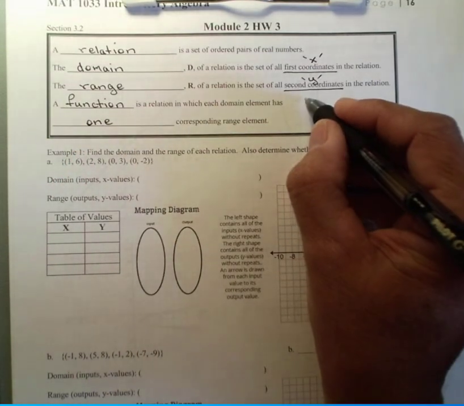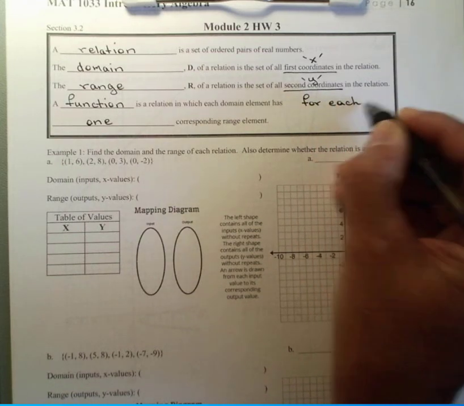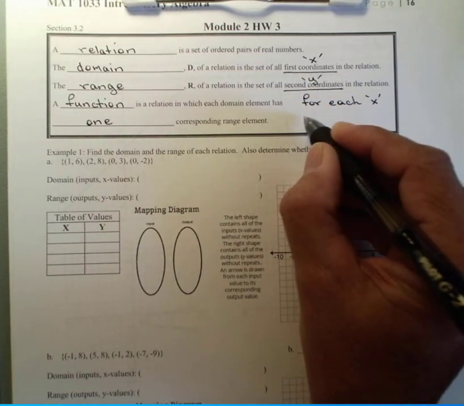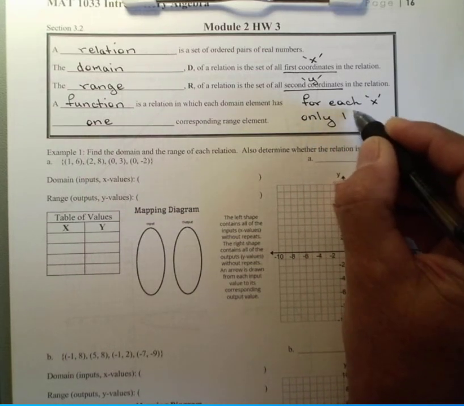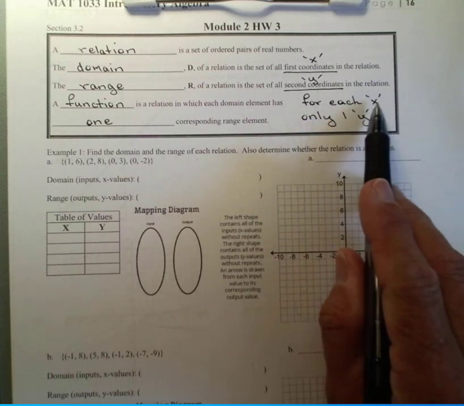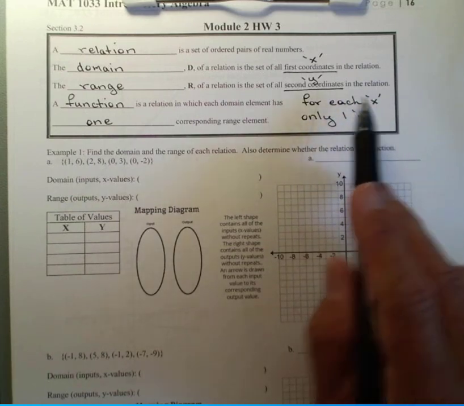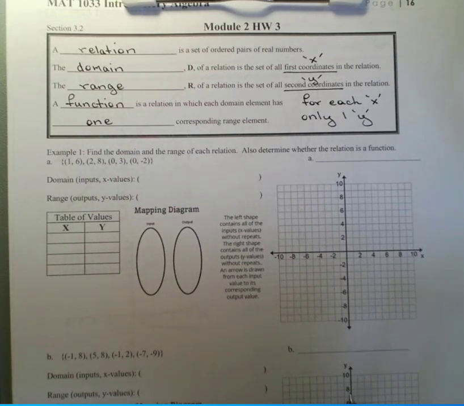In other words, you can think of it this way. For each x value, each x coordinate, you will have only one y coordinate. Now, the reverse of that is not true. For each y, you might have multiple x's. But the way we're looking at it, for it to be a function, every individual value for x, each domain element, can only have one corresponding range or y element.